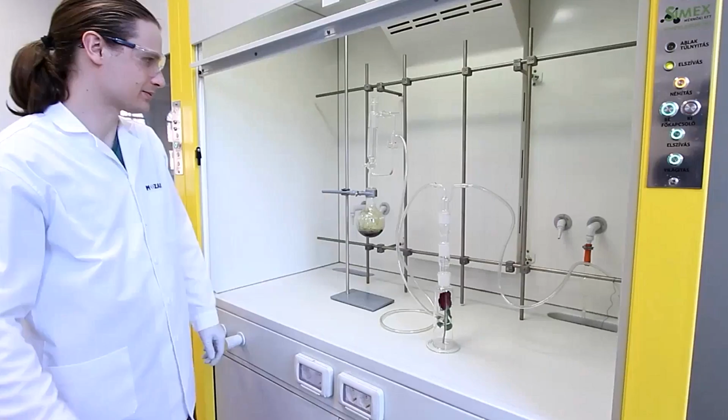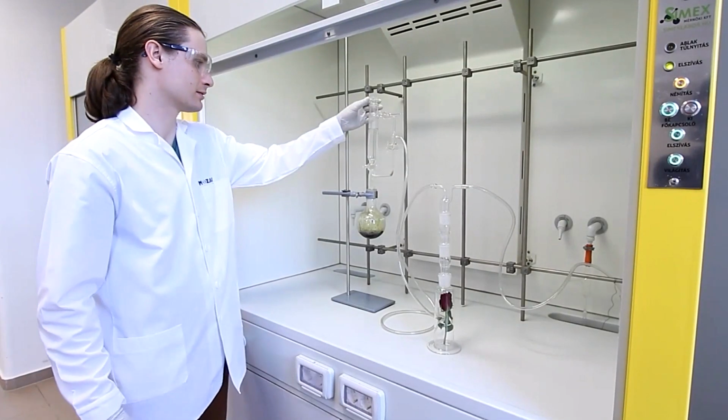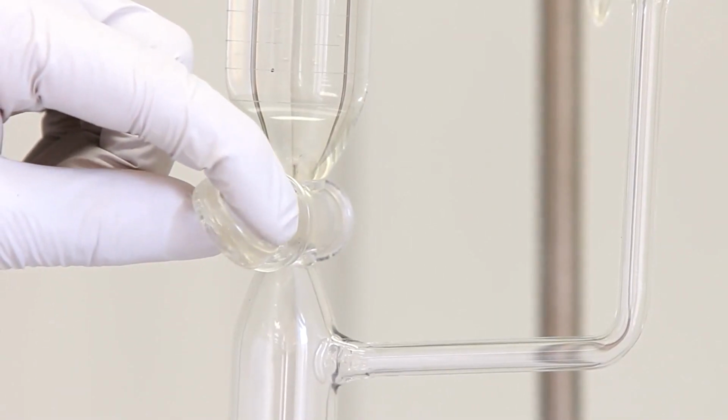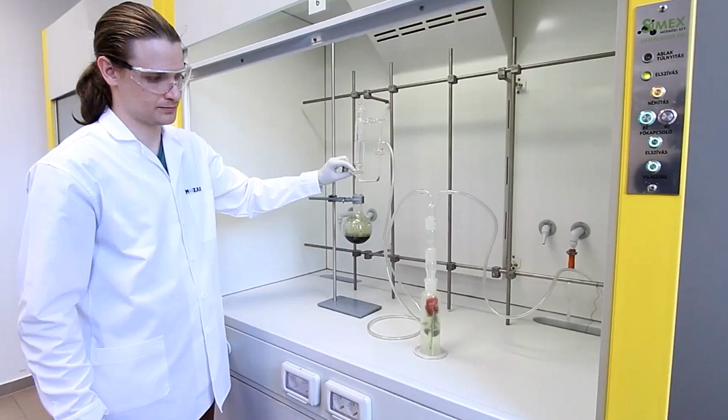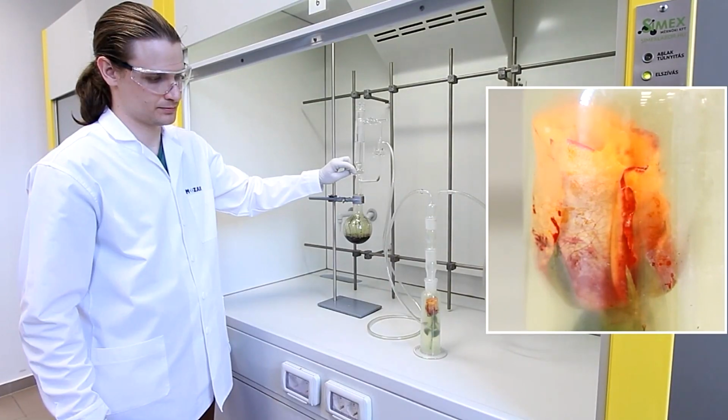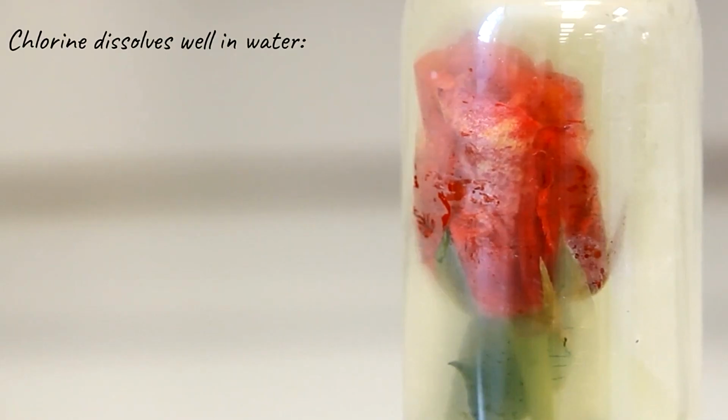With all the equipment set up, and with the potassium permanganate in the flask, we can carefully add the hydrochloric acid to it. As it comes into contact with the yellowish-green chlorine gas, the rose in the glass cylinder soon loses its color. But what lies behind this process? Chemistry gives us the answer to that question as well.